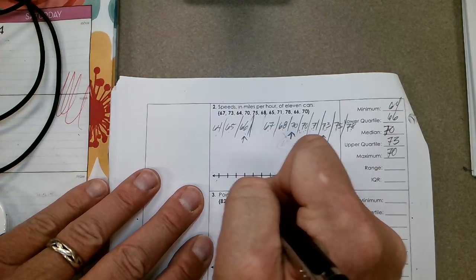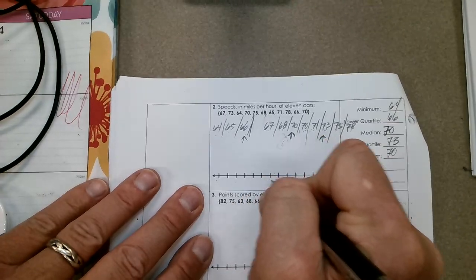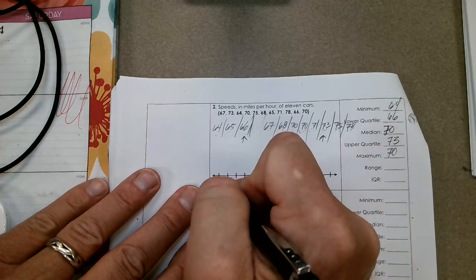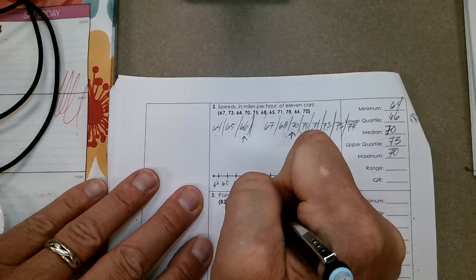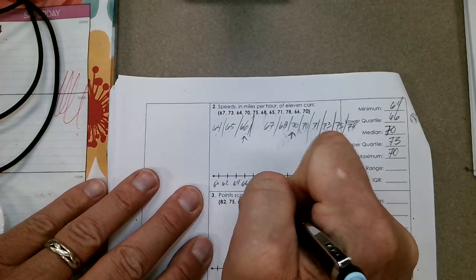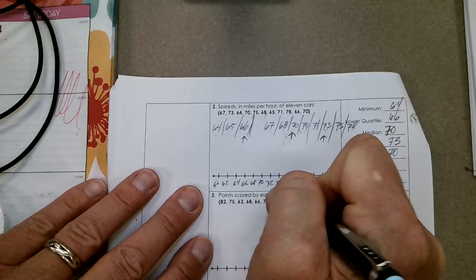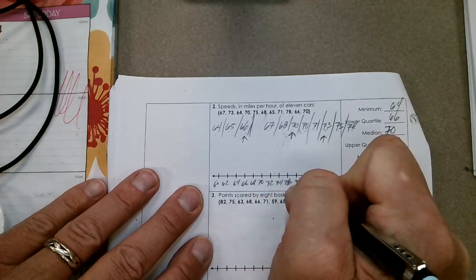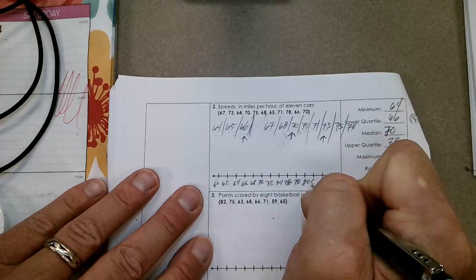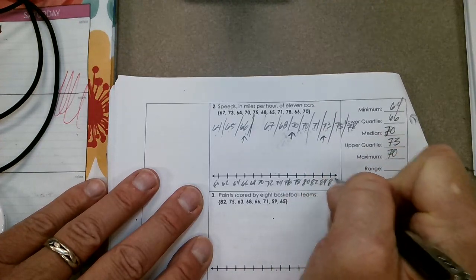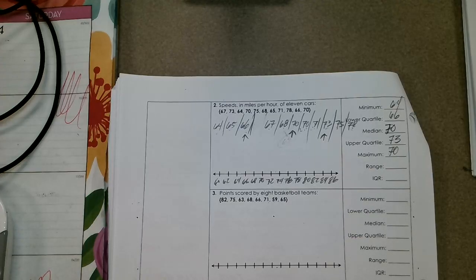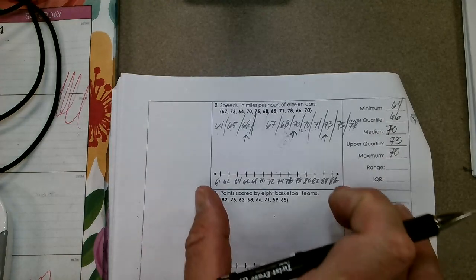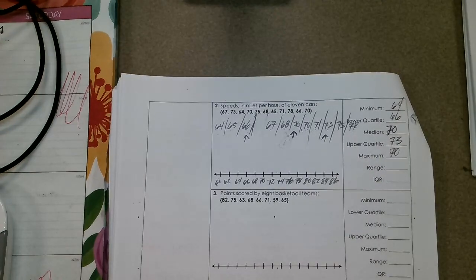I'm going to count by twos here. 60, 62, 64, 66, 68, 70, 72, 74, 76, 78, 80, 82, 84, 86. Your intervals across the bottom could be whatever you want. Now, just remember, the smaller the interval, the more precise it is.